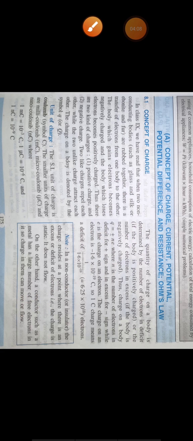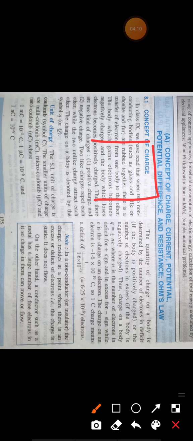Now if this body gains some electrons, then there will be more negative charge inside this body, so this body will become negatively charged. So if a body gains electrons, it will become negatively charged. If a body loses electrons, it will become positively charged. So charge flow means flow of electrons, because protons cannot flow, they are inside the nucleus.